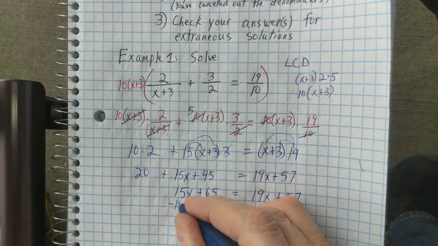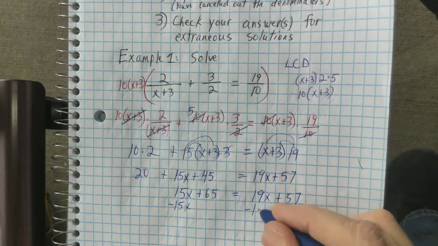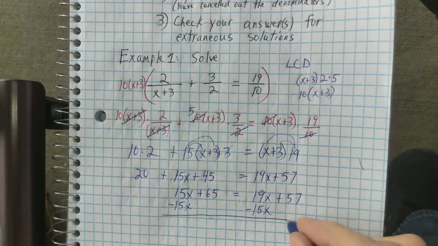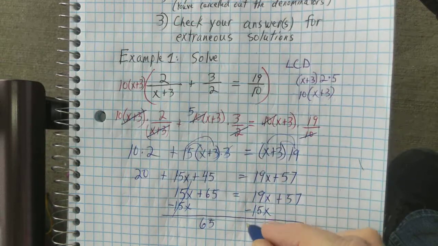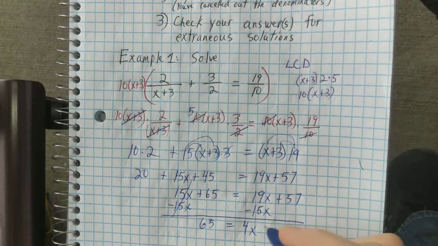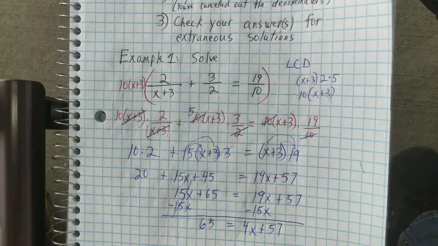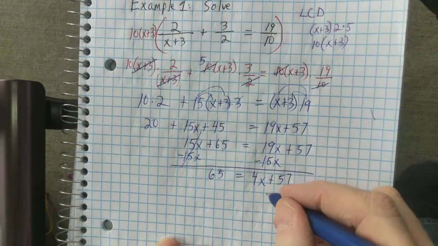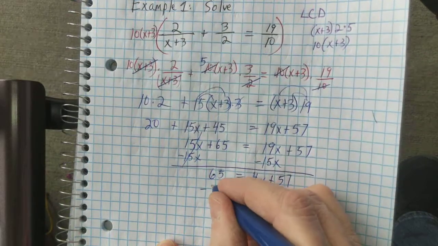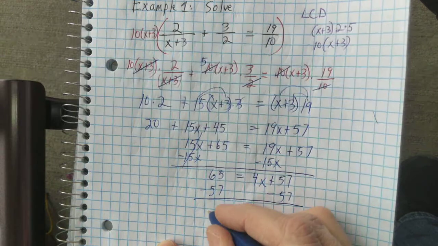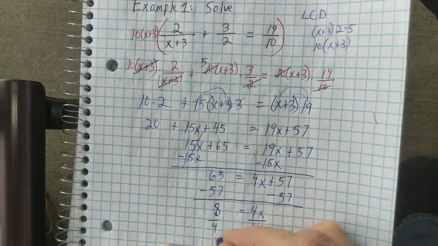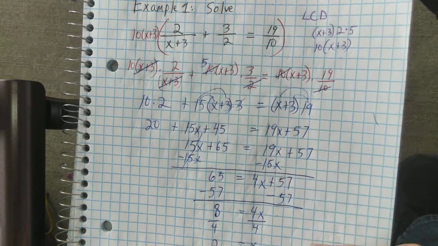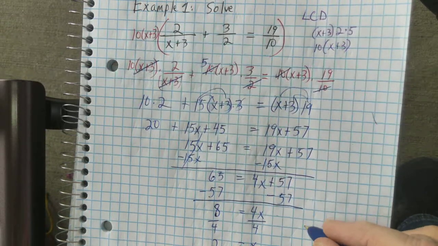And when I solve this, I like to take the smaller of the coefficients and get the variables together first. And that's 65, and I'm subtracting 15x, and 19x minus 15x is 4x. And then I add 57. And I will take away 57 from both sides. 8 equals 4x. And I'm dividing by 4, and I'm getting 2 equals x. Now it's time to check. All right.